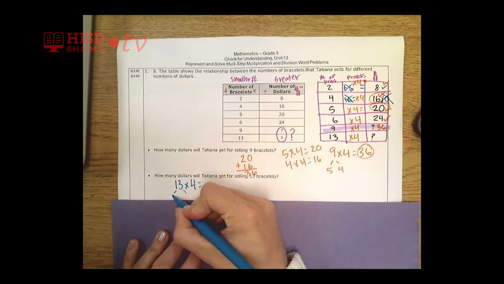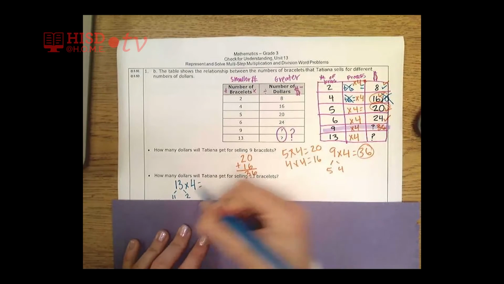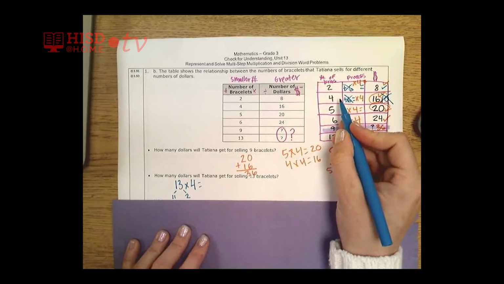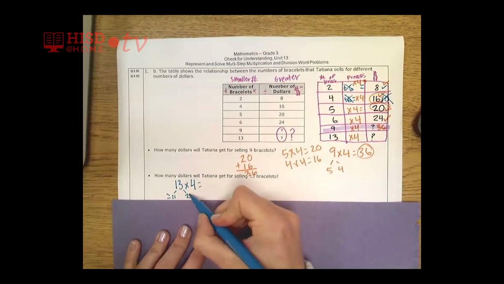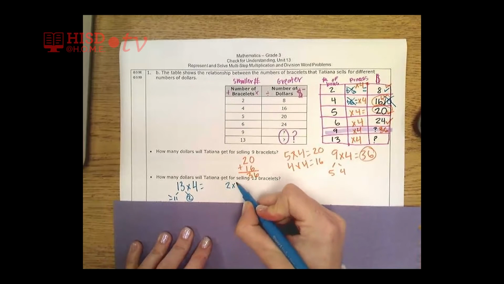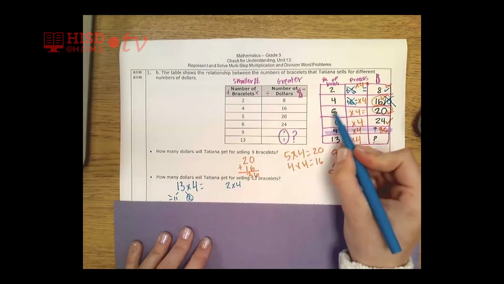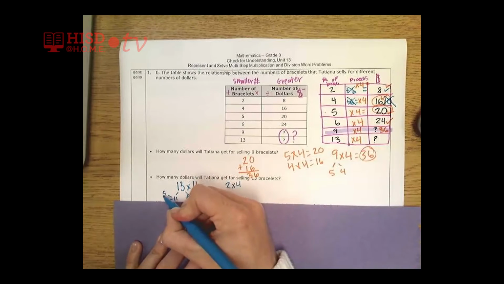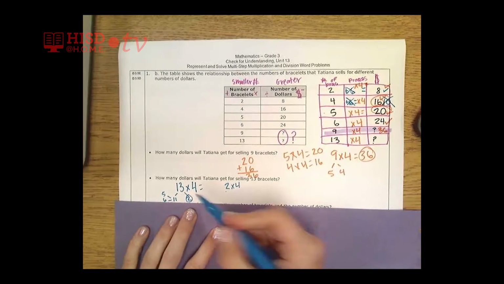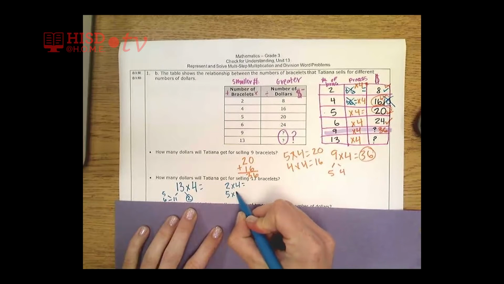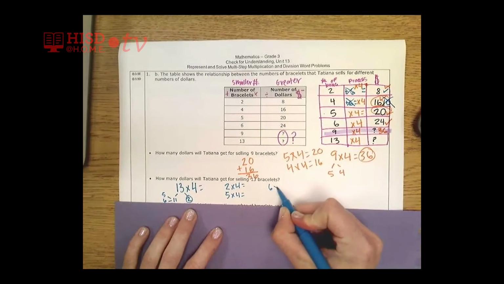I know 11 is a high number, but I know I have 2 times 4 already. Now I need to break 11 up into 2 numbers I know. I have 5 and 6 equals 11. So I have 2 times 4, 5 times 4, and 6 times 4.